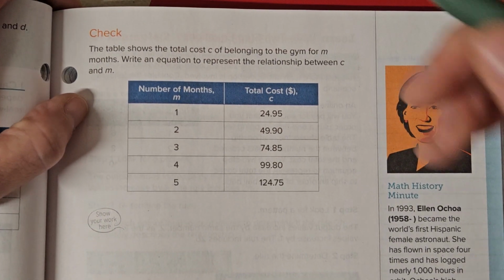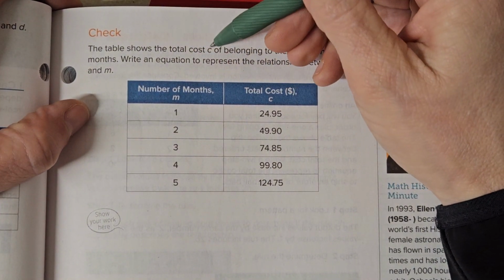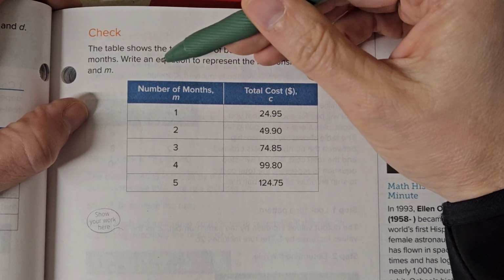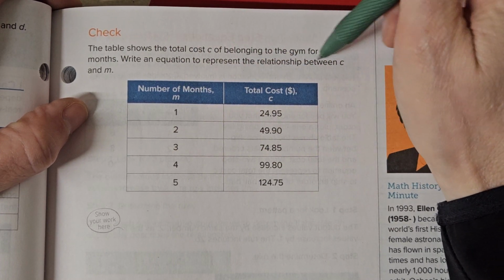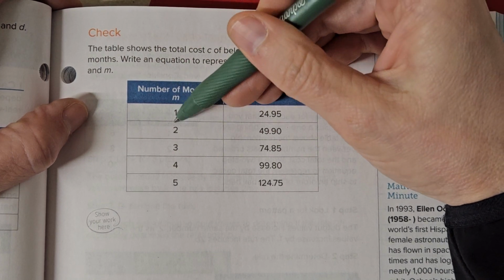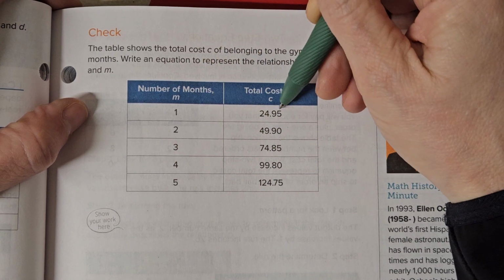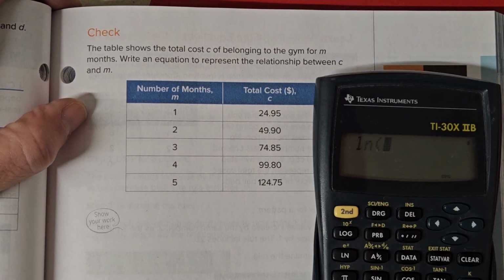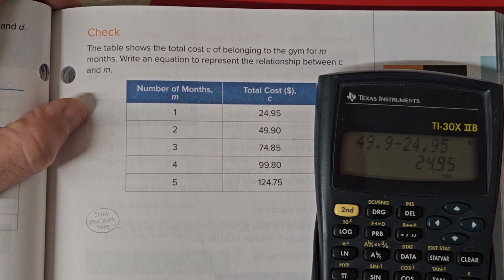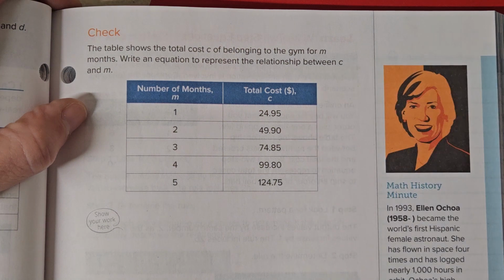Oh, goodness, these numbers. The table shows the total cost C of belonging to a gym for M number of months. Write an equation to represent the relationship between C and M. Okay, so does the independent variable go up by 1? Yes. Then how much do these go up by? Well, take 49.9 and subtract 24.95. It looks like they go up by 24.95.